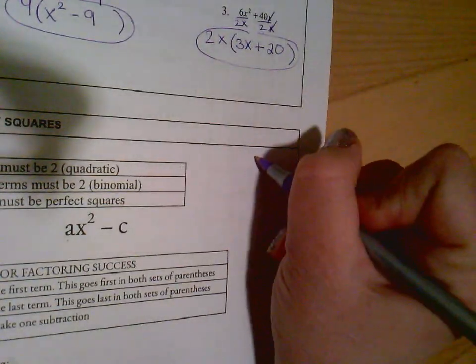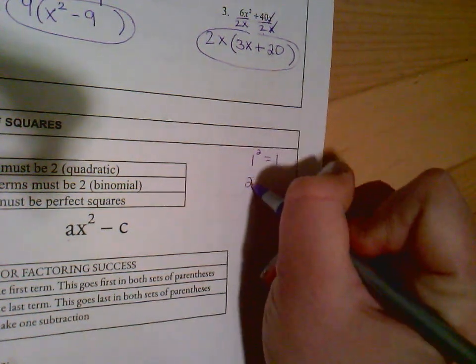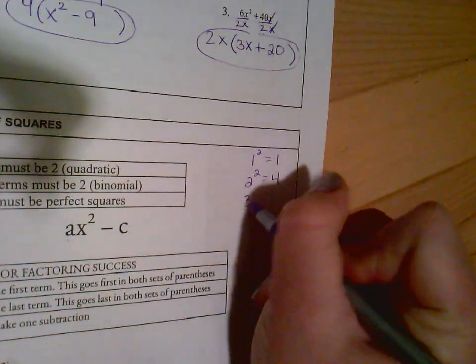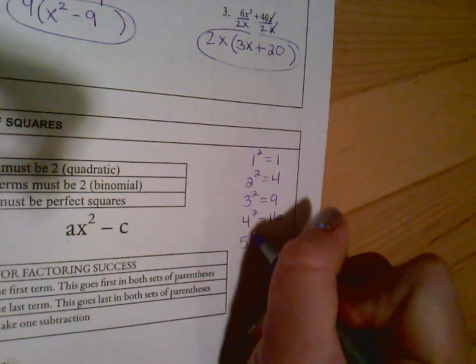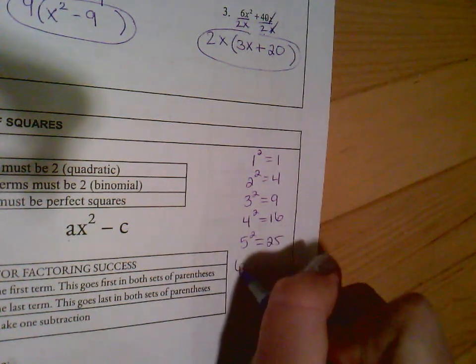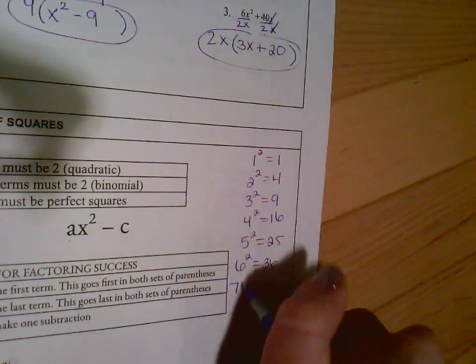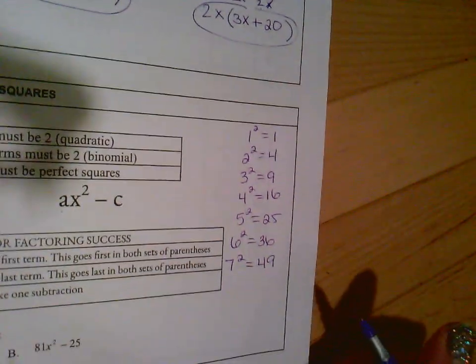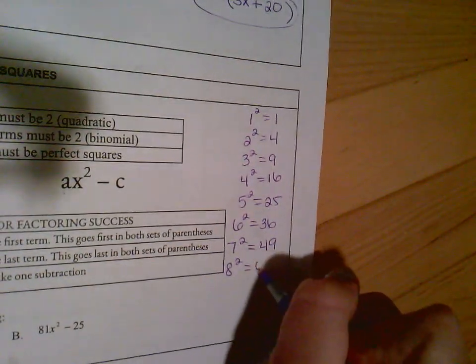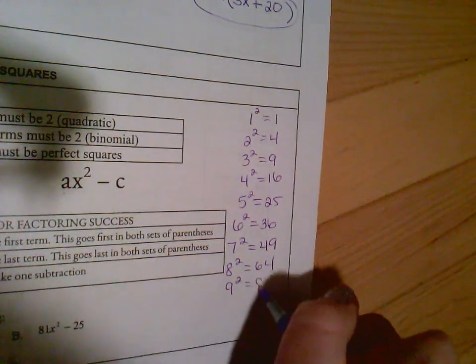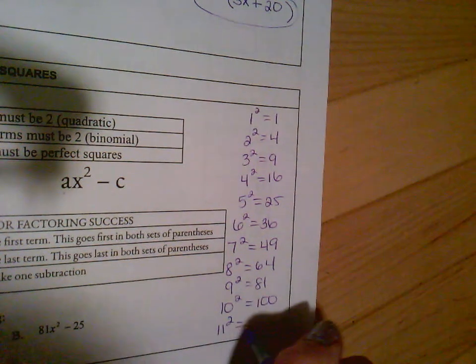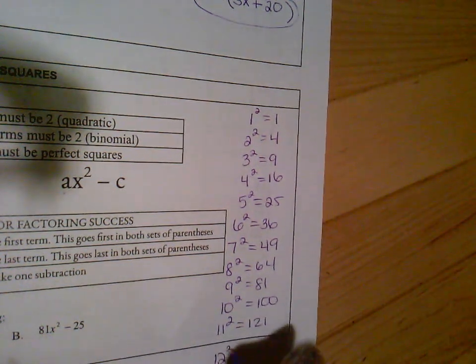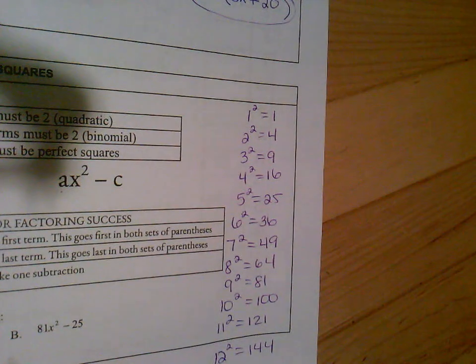Let's just list for ourselves, what are the perfect squares? 1 squared is 1. Say these in your head. 2 squared is 4. 3 squared is 9. 4 squared is 16. 5 squared is 25. 6 squared is 36. 7 squared is 49. Do these seem familiar? 8 squared is 64. 9 squared is 81. 10 squared is 100. You may know 11 squared, 121, and you'd want to know 12 squared is 144.